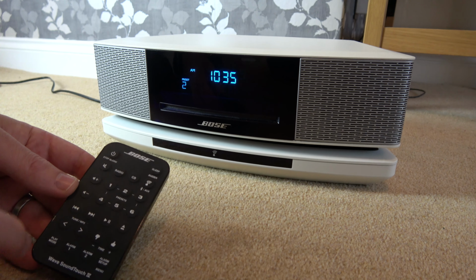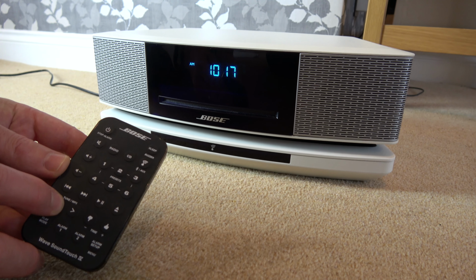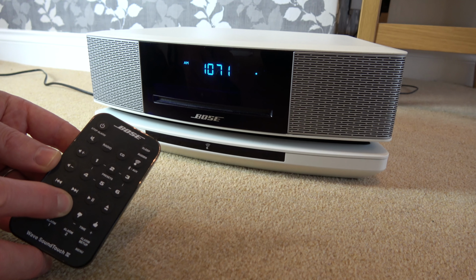So to tune it in, we've got two buttons down here and it says tune. If we hold the left one, it will go down. If we hold the right one, it will go up, and if you hold it down, it will go quicker.